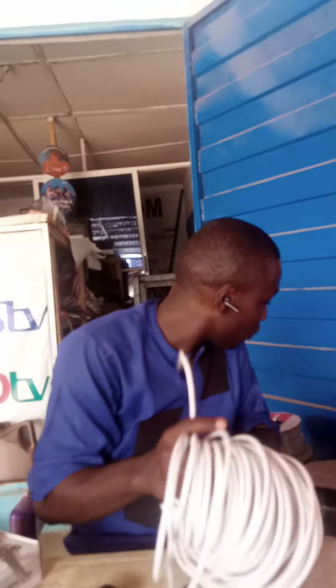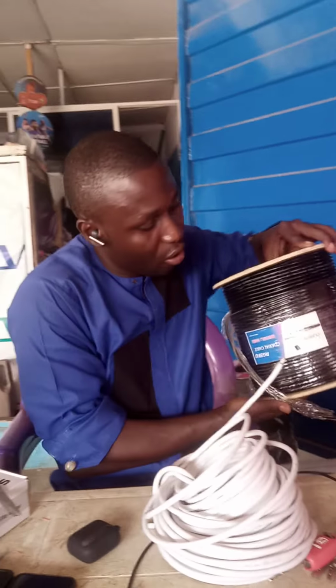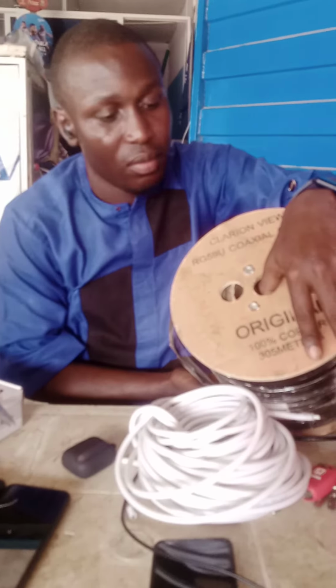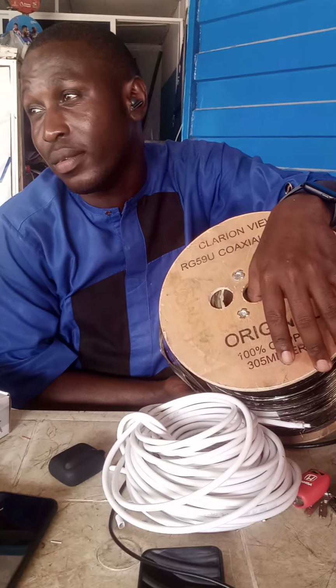And we still have some that are original 100% coaxial like this. 300 meters of this one costs 30,000.